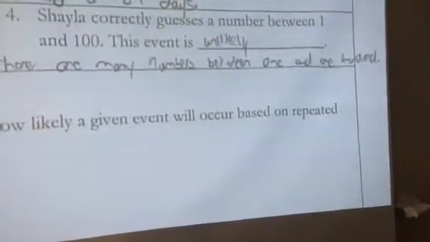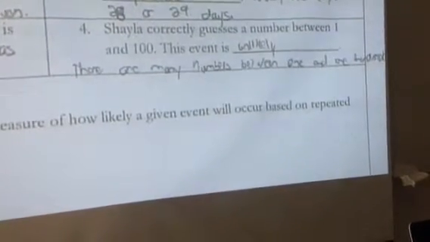It's unlikely that Shayla is going to guess correctly. If she has one chance to guess that, it's unlikely with all the different choices that she's going to get that correct. Now, that is a way to measure probability in thinking about it conceptually. Is it likely that something's going to happen? That's all probability is, trying to decide how likely it is that something will happen.